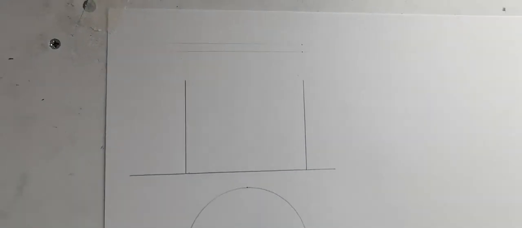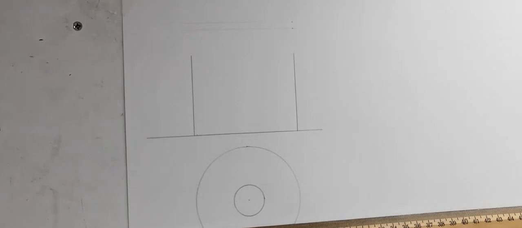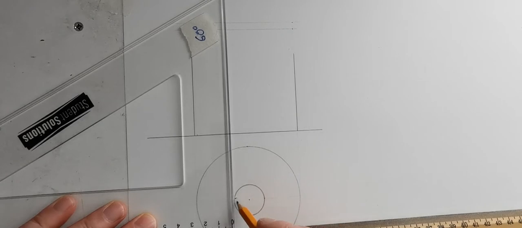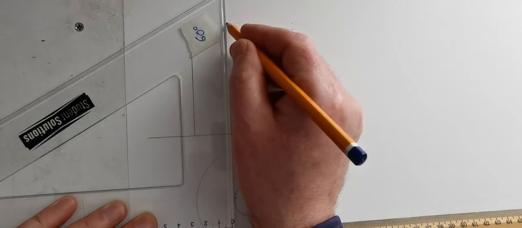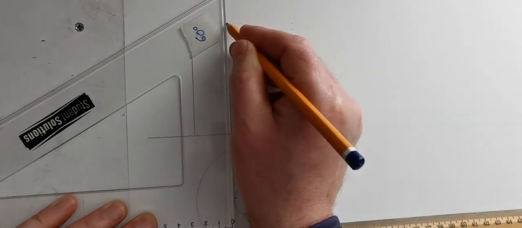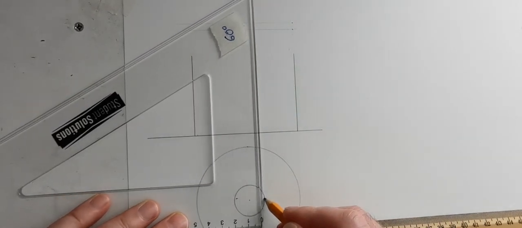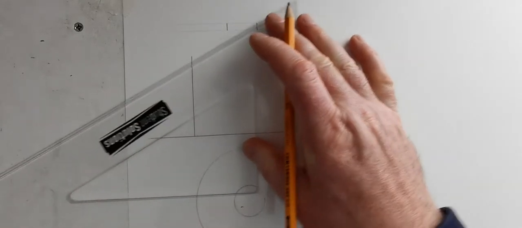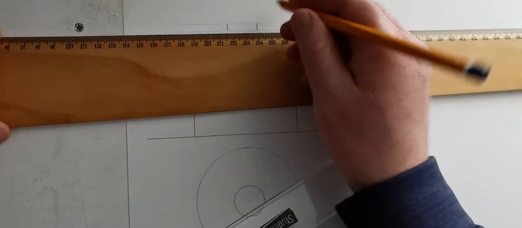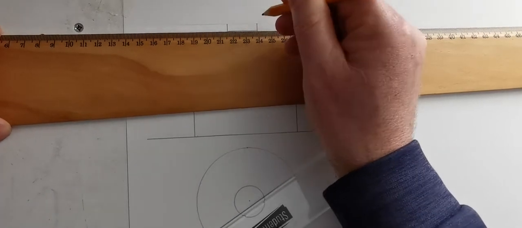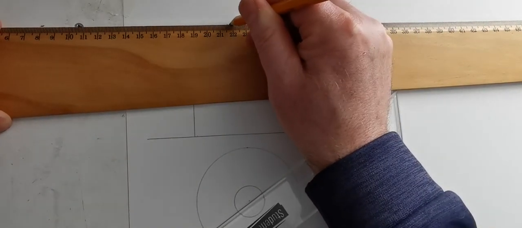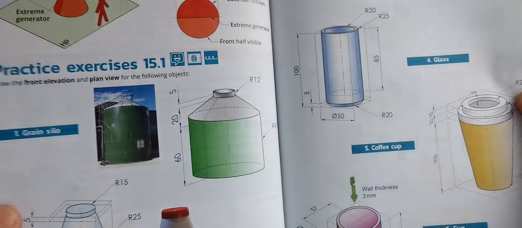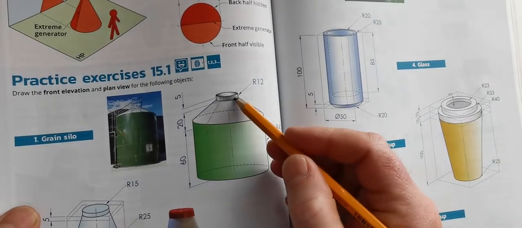And this now is where our projection comes in. So I know that the neck is between here and here. So there's the neck, and I can heavy that in. And the sloping sides, and this is important now, you just join the dots here.